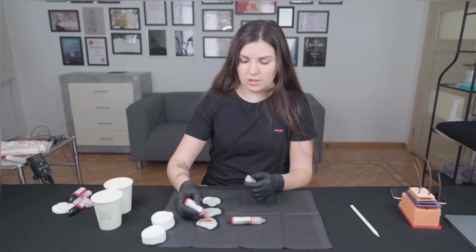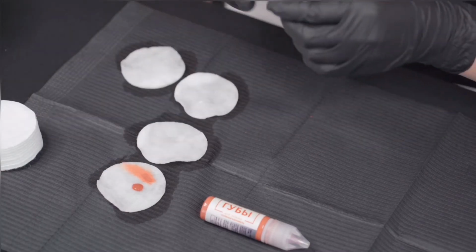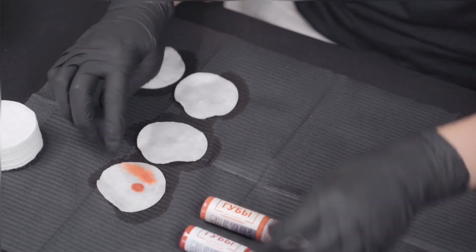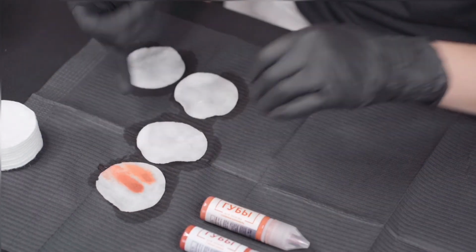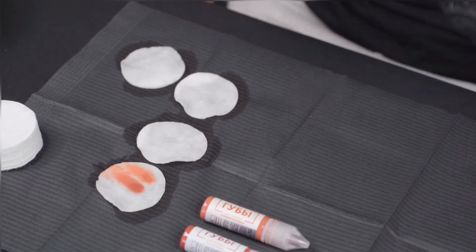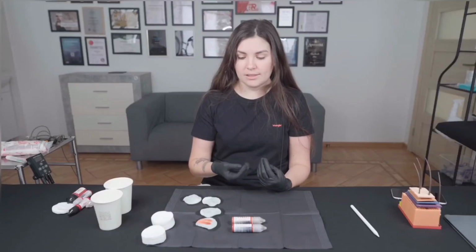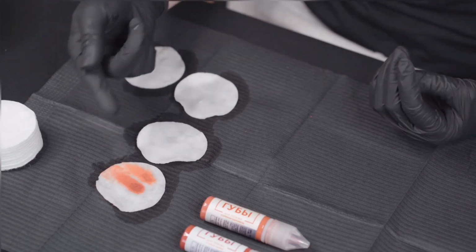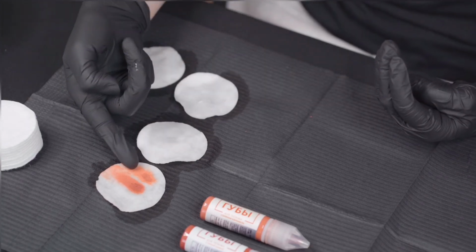Next pigment is Old Castle. It is a darker version of Salted Caramel. If you look here, you will see that the colors are very similar, but the color shade is different. Color shade meaning brightness. The Old Castle is a darker shade and Salted Caramel is lighter.